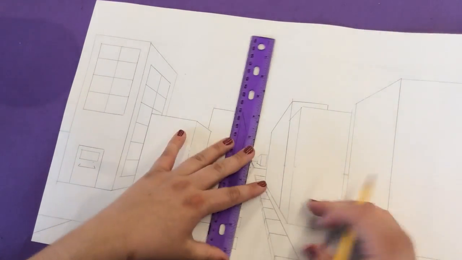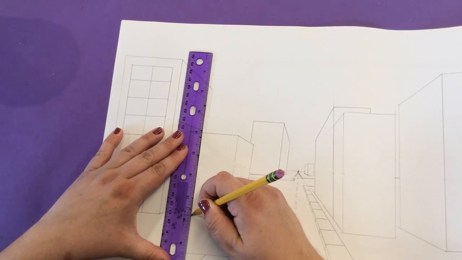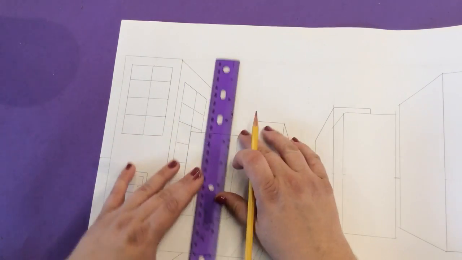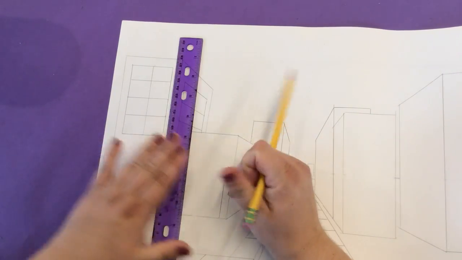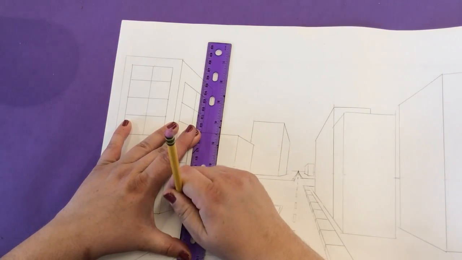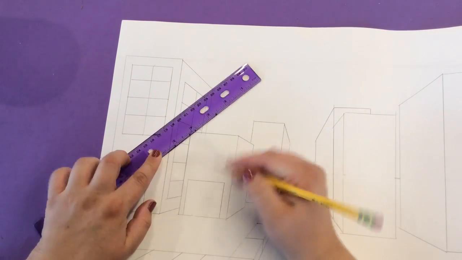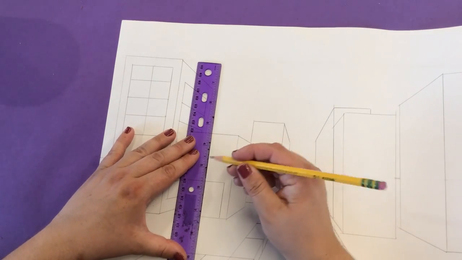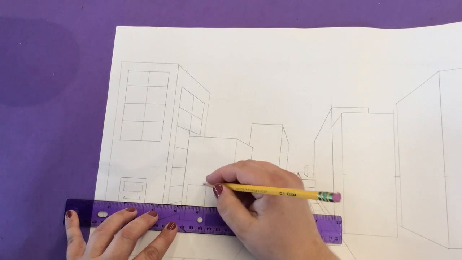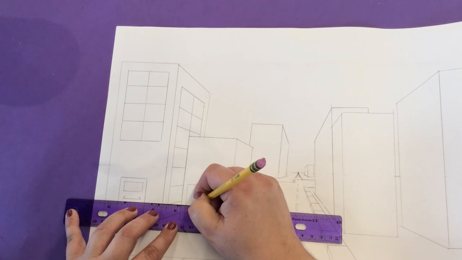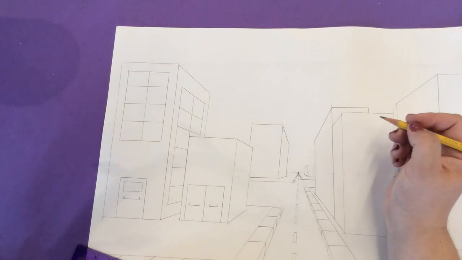All right, I think I'll do this building next. I'm going to start by adding a door, and actually I'm going to scoot this one over a little bit. I want this one to have double doors. So I'm going to give myself a nice wide opening, and then I'm going to draw a line in the middle. And then I can give myself 2 door handles. Just like that.